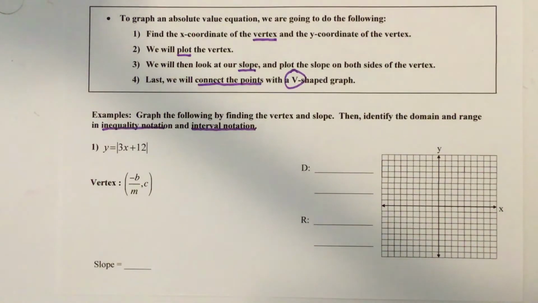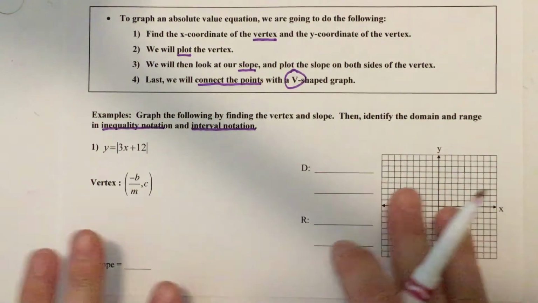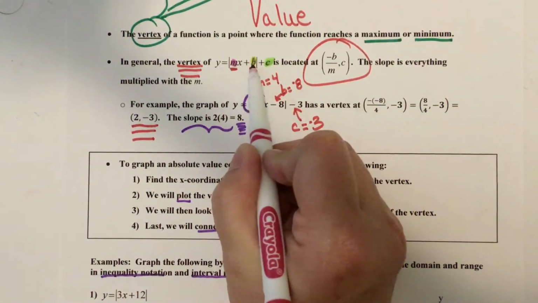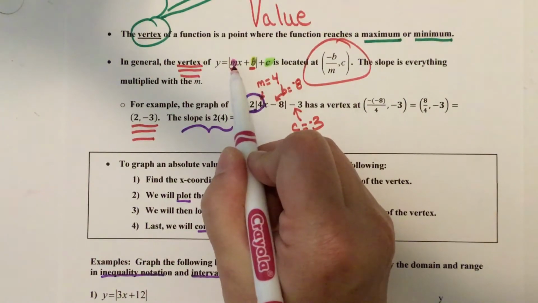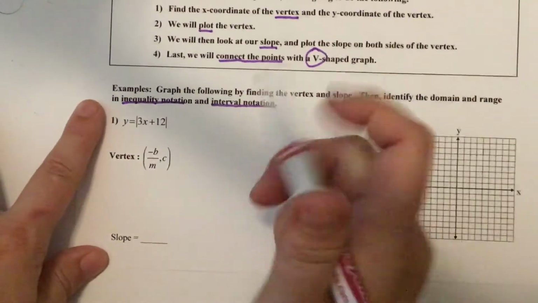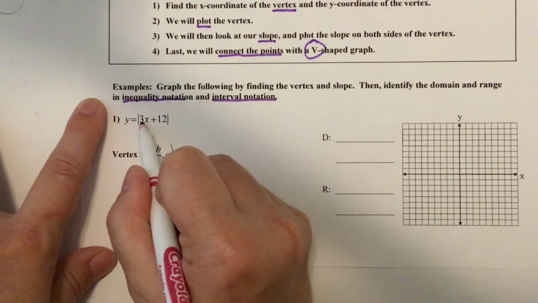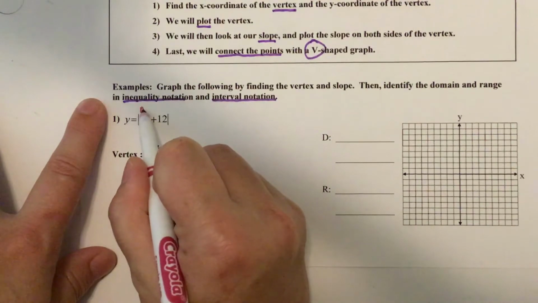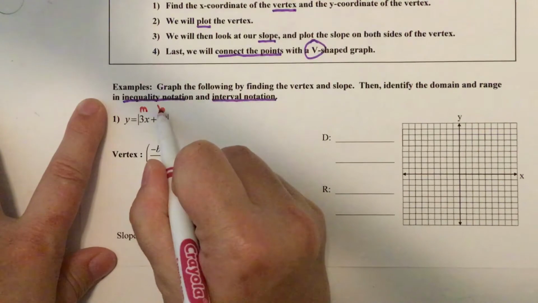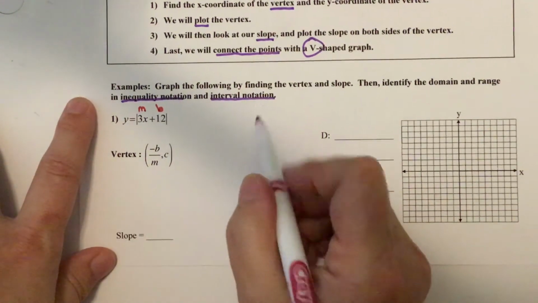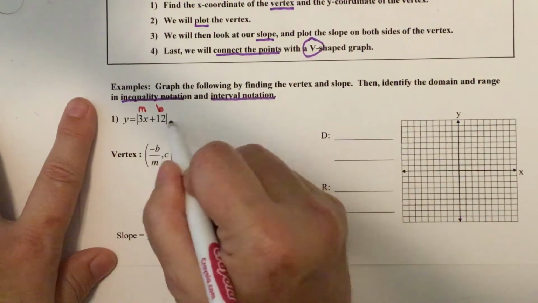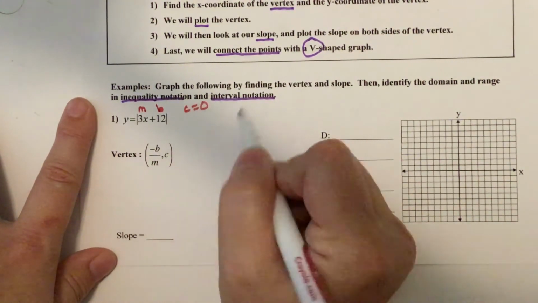Okay, so looking up here at this formula, let's remind ourselves where M, B, and C are again. So M and B are inside absolute value bars. M is smushed with the X, B's outside behind the X. Okay, so the 3 is inside the absolute value bar, smushed with the X, so that's the M. The B is this 12, because it's inside the absolute value bars, behind the X. And then remember, C is anything outside added or subtracted. And because we don't see anything outside added or subtracted, that means our C is a 0.